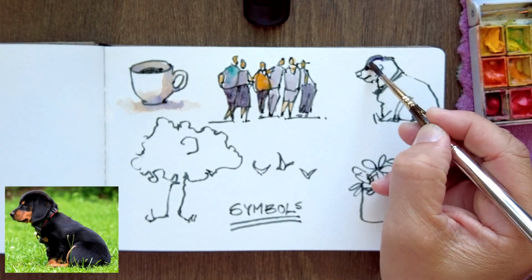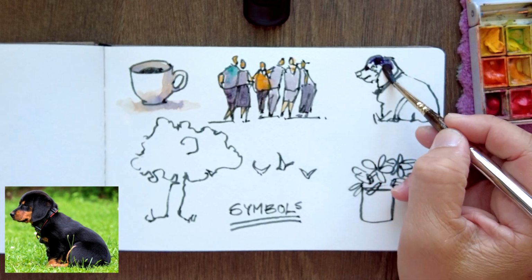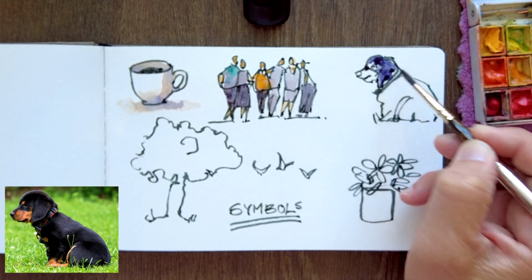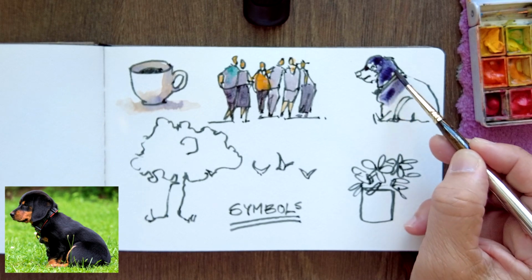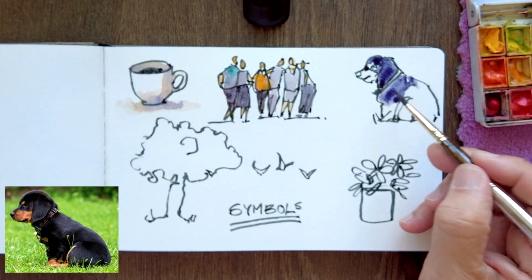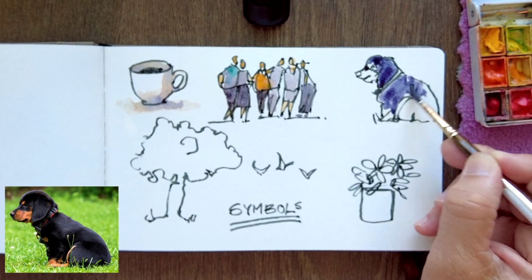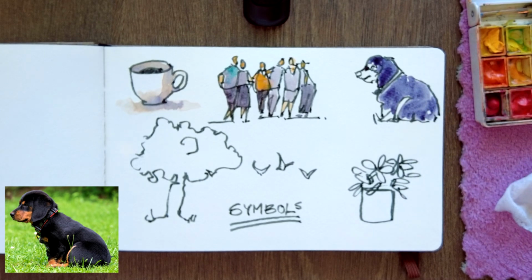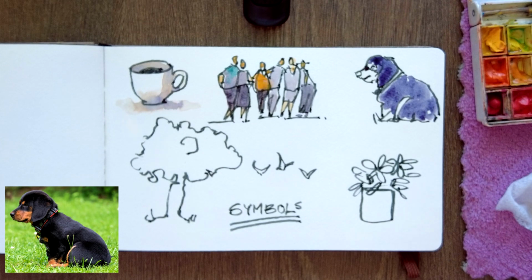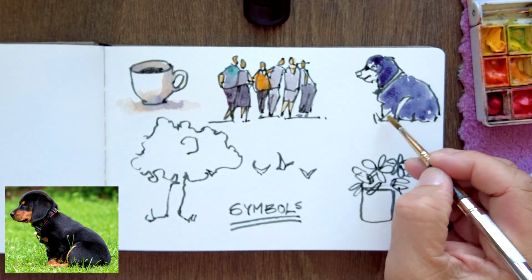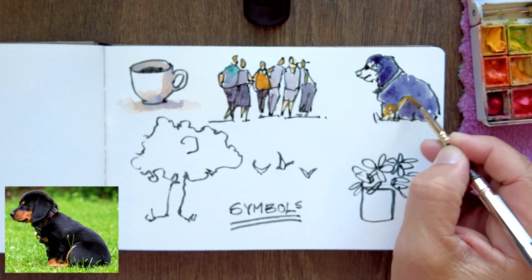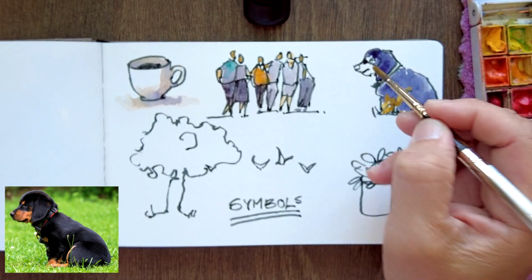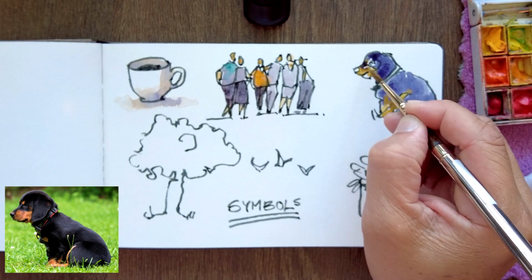Alright, the next bit, we move on to the little doggy, puppy, and I use a mixture of purple and neutral tint for the fur, the dark fur, and I leave a little bit of spots where you can see the light brown color, where the nose, the paws as well, and that's basically quite straightforward and simple.